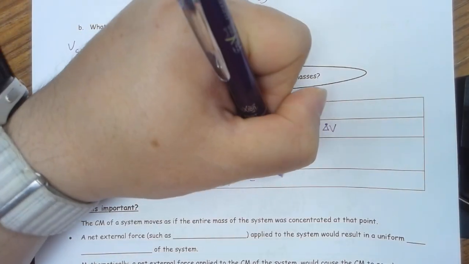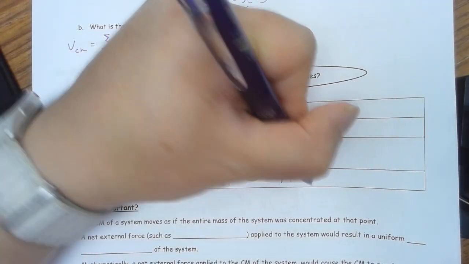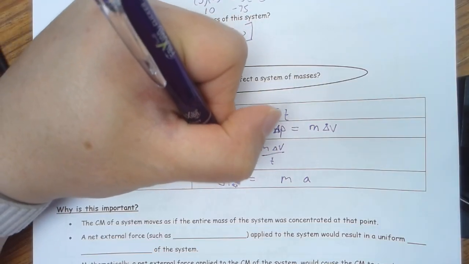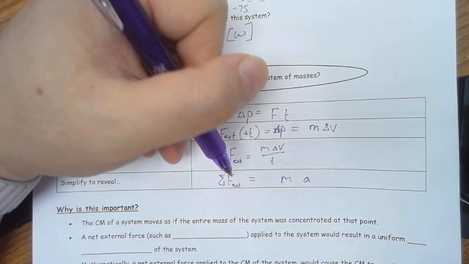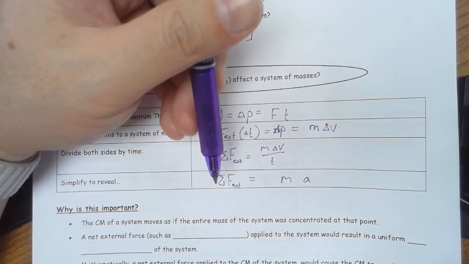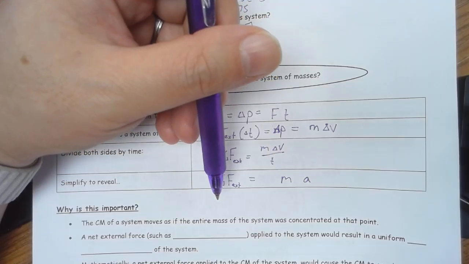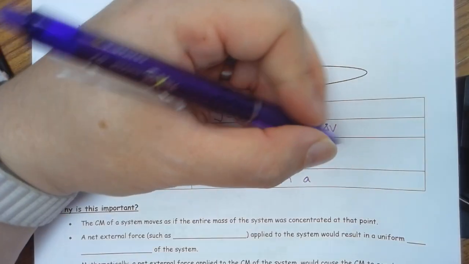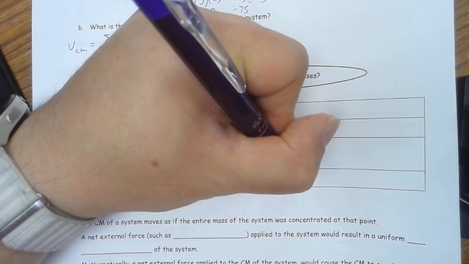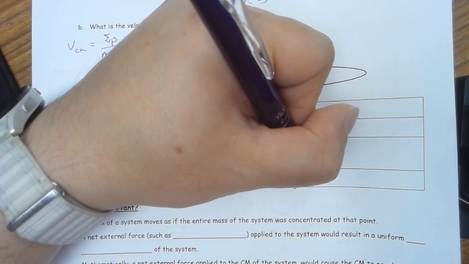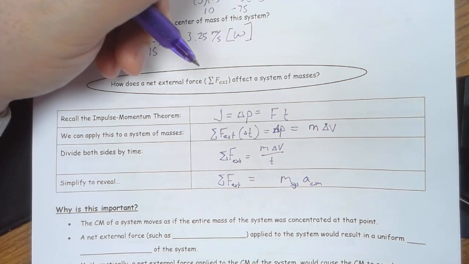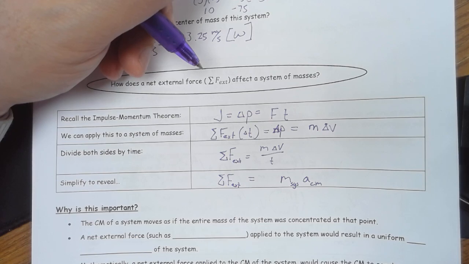You're telling me that all of this is just F equals ma. So what are we talking about now, though? We're talking about any force acting from outside the system on the system will accelerate the center of mass, right?